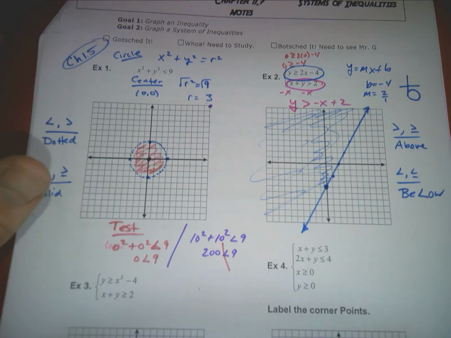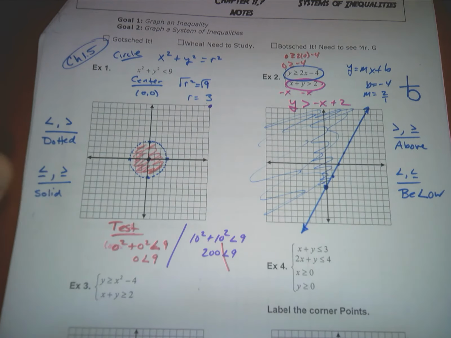One thing to remember, if you're ever solving for y and you have to divide or multiply by a negative, make sure you flip your inequality signs. You don't have to do that on this one, but be very careful. You might have to. So again, anytime you multiply or divide by a negative, you will have to flip the inequality sign. Didn't have to do it there, though.